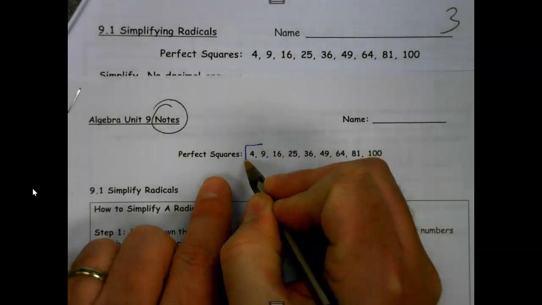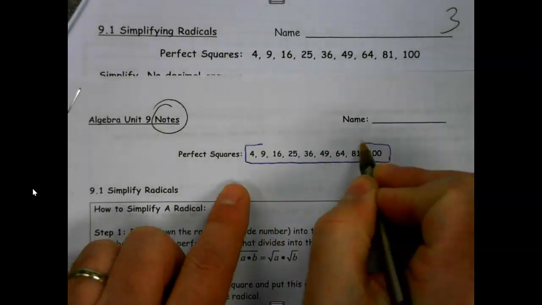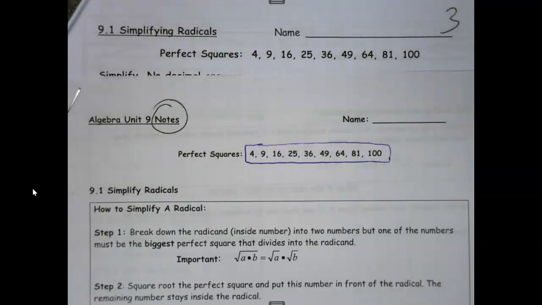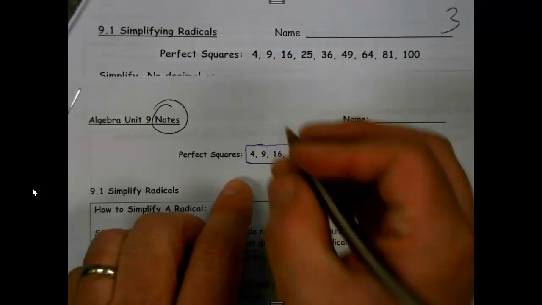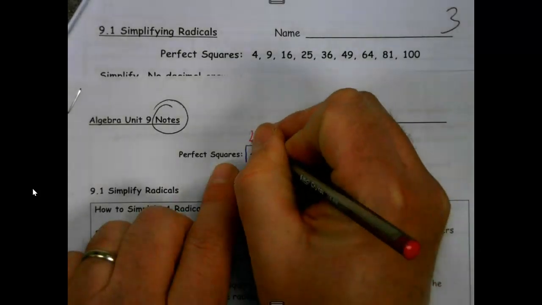So on this note packet, we're going to box that in. And right above it, we put the number that we're squaring to get there.